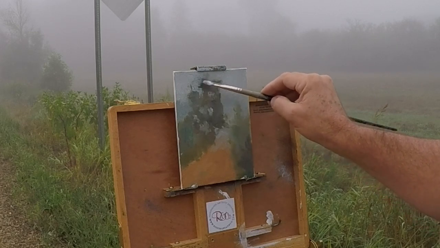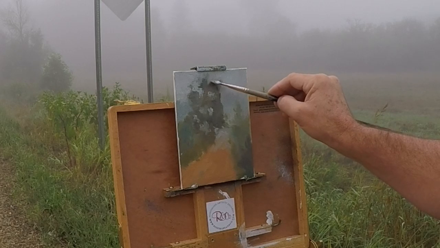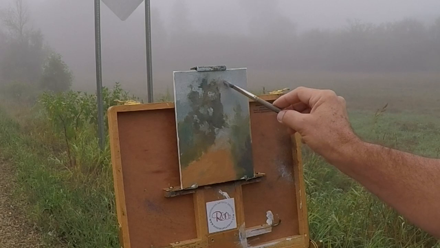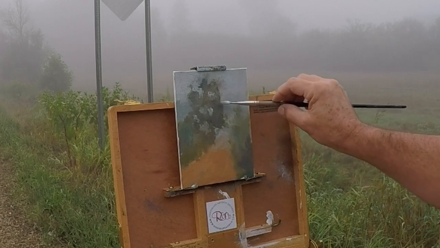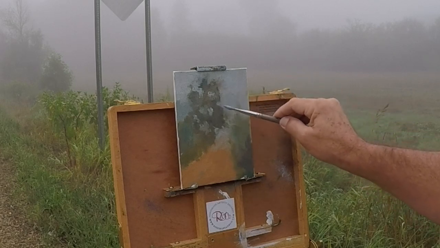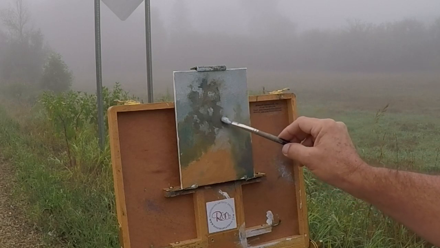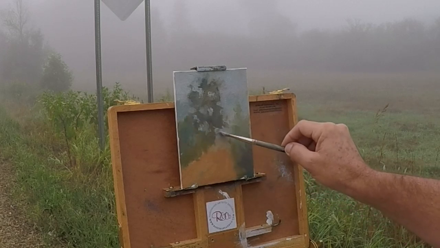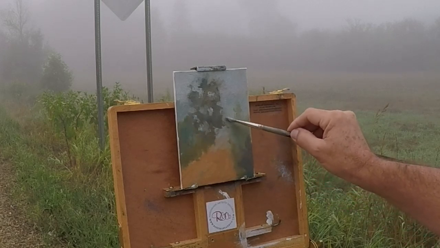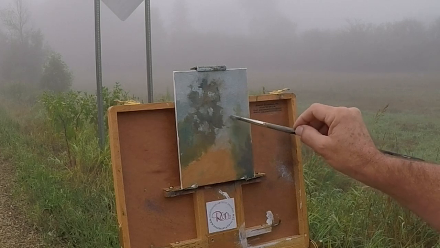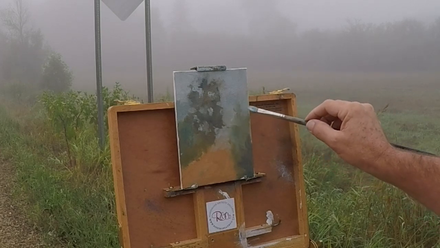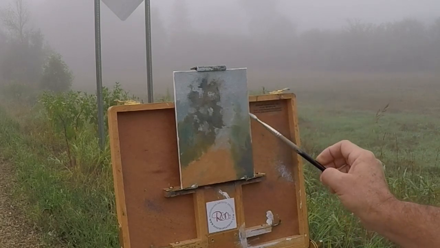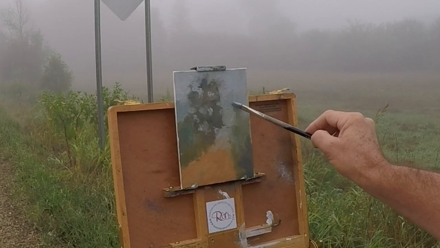And I want to be careful not to get any hard edges in here. So just kind of softening up some of these edges by bringing in some of this light, breaking this side up a little bit. Starting, unfortunately, to be able to make out just a little bit here.